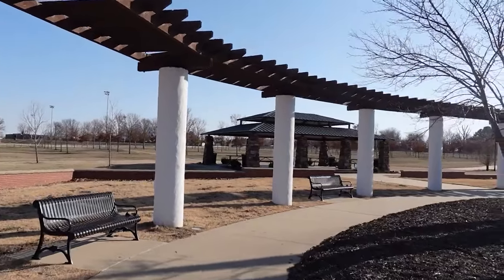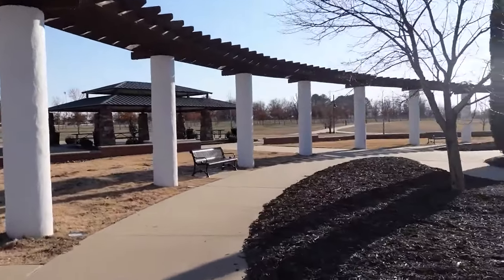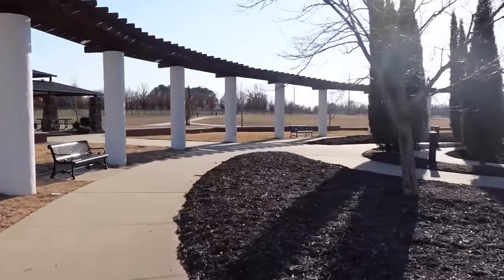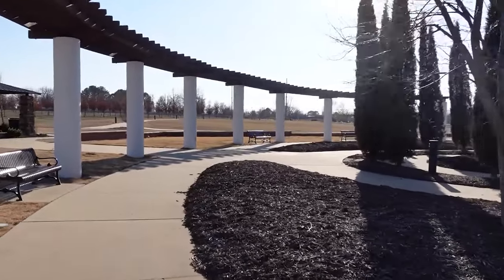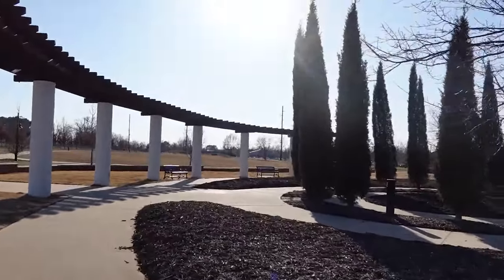So another way they emulate the curves of this circle is that they have these arbors that go around the whole top of this, providing another additional layer of the curvature as well as added height for shade and just as a pretty cool feature. So I wanted to stop here as well to showcase these really beautiful cypress trees.